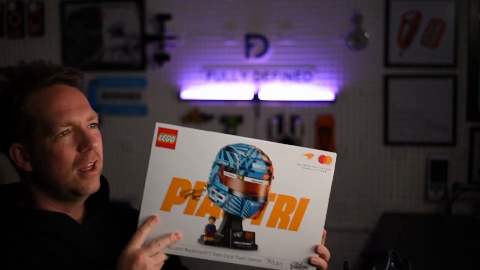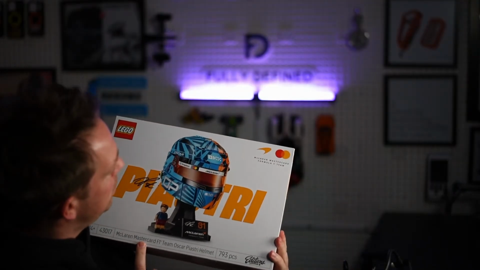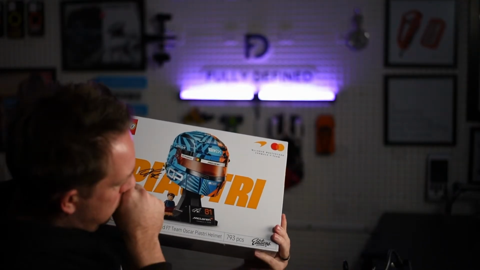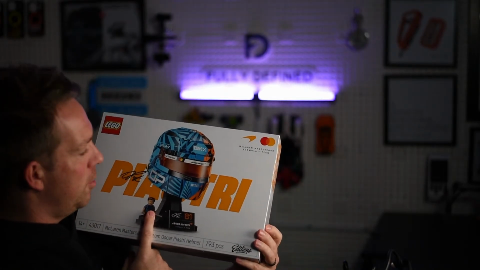I think this could be good for surfacing. A lot of people have been asking me about surfacing projects in SolidWorks. This is just released. Piastri helmet.